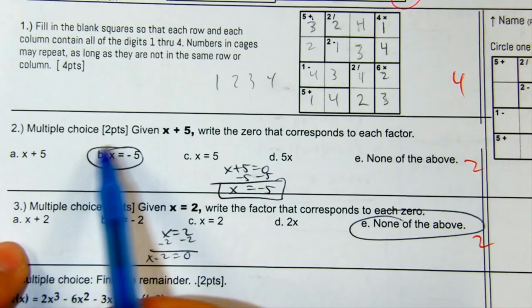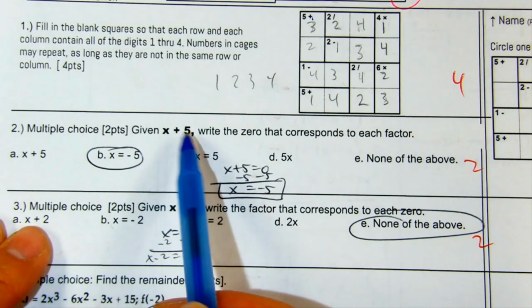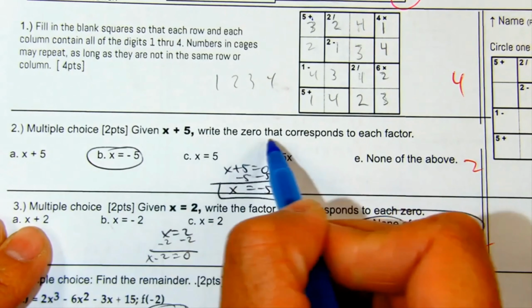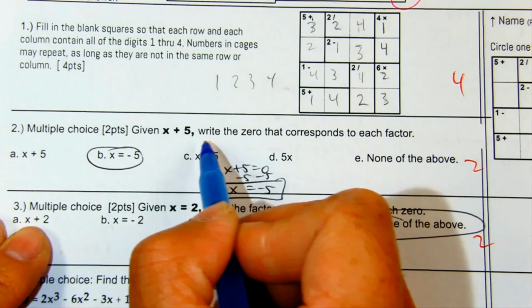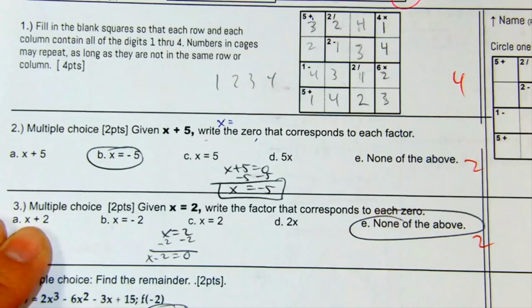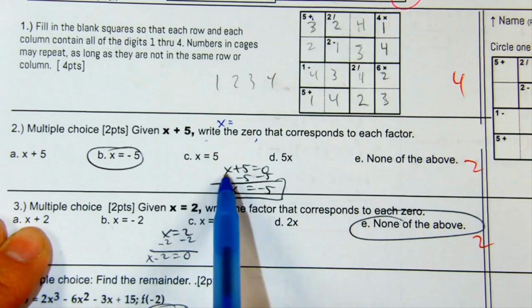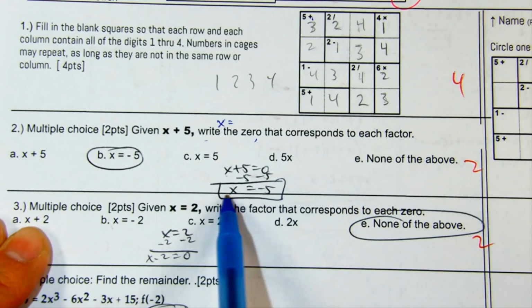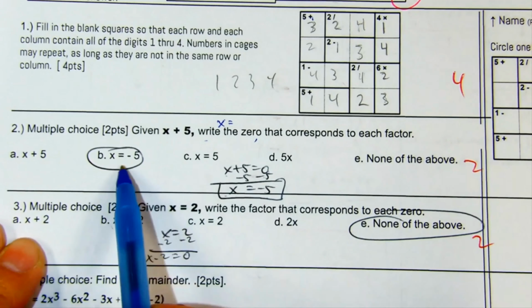Question number 2, given x plus 5. So this is called a factor. It says write the 0 that corresponds to each factor. Write the 0, that means it's going to say x equals. That's what my answer is going to be. So if I set it equal to 0 and subtract 5, I have x equals -5. Your choice is B for number 2.